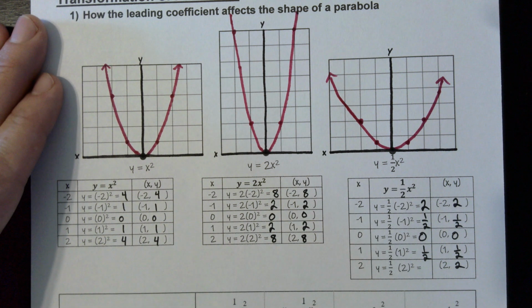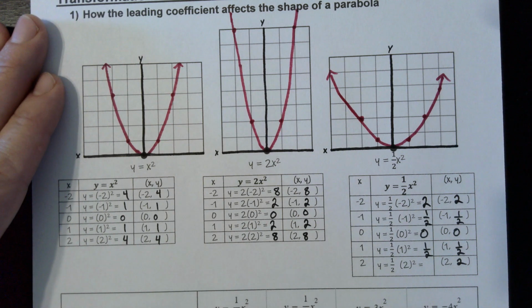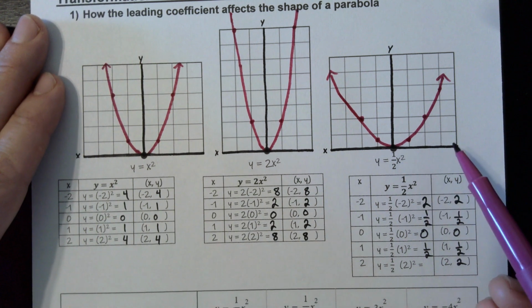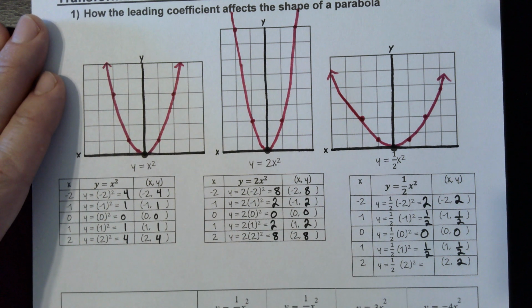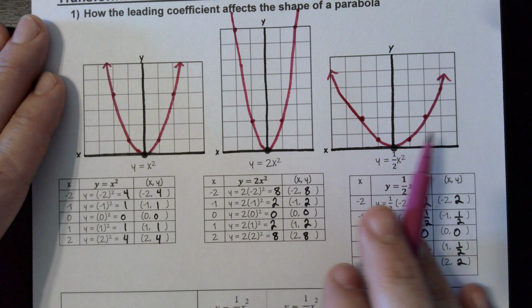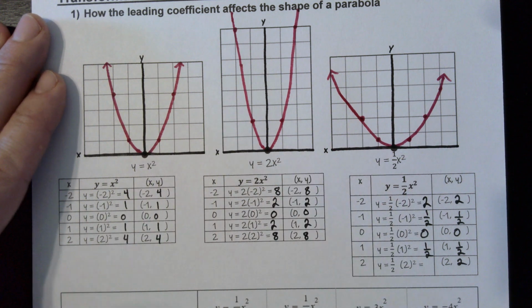And the closer that number is to 0, the wider it will be. So 1/5 would be wider than 1/2. 1/10 would be even wider. 1/100 would be even wider. And the last thing you need to know before we start is that if there's a negative sign, it flips it upside down. It makes it negative, but it does not change how wide or narrow this thing is.